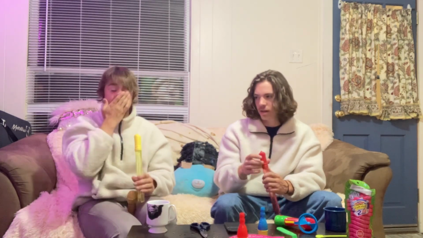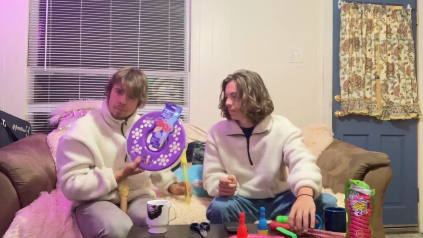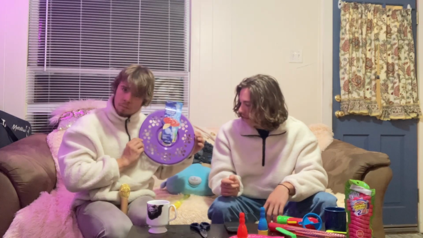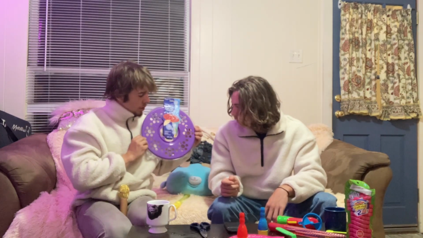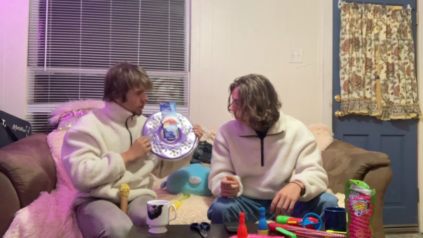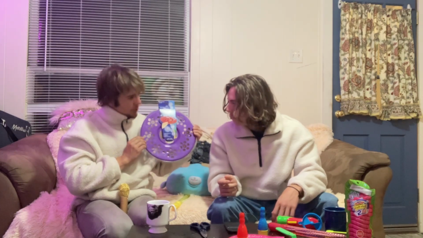This is probably our coolest contraption, and to those of you who play Ultimate Frisbee or disc golf, you're gonna love this one. It's called the Bubble Frisbee, and it'll blow your minds. So, here's some pretty nice packaging. What color is this? That's purple. Okay.